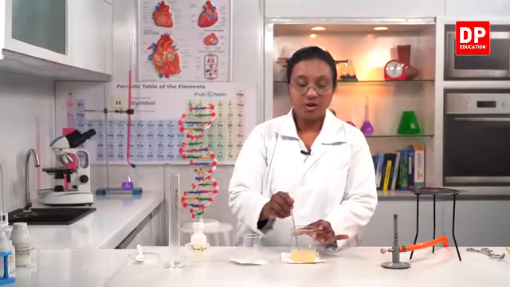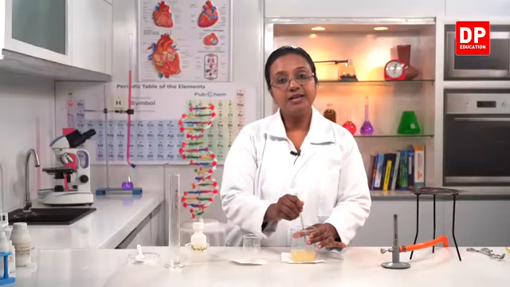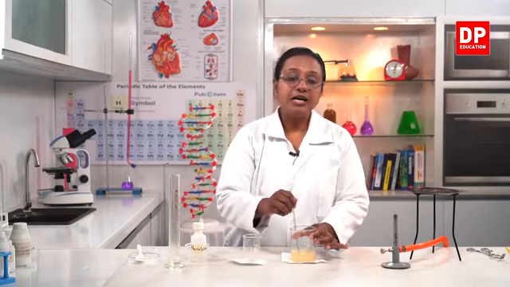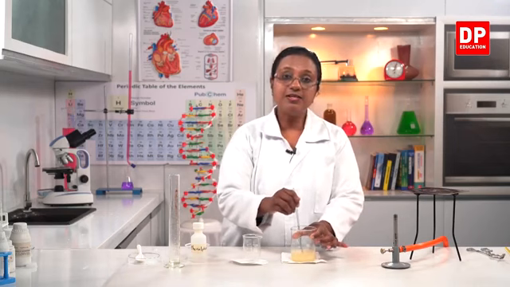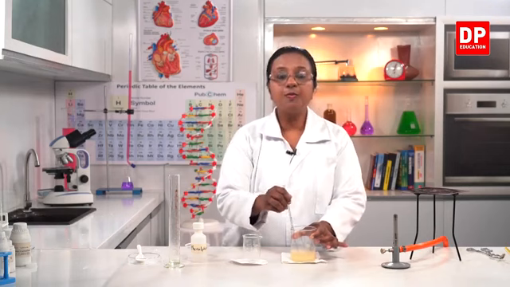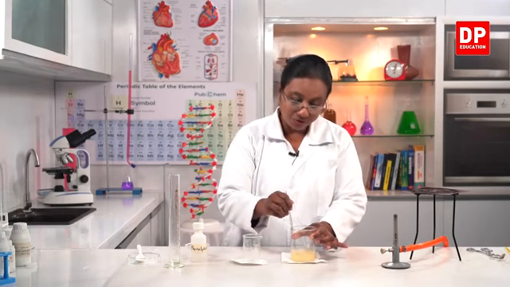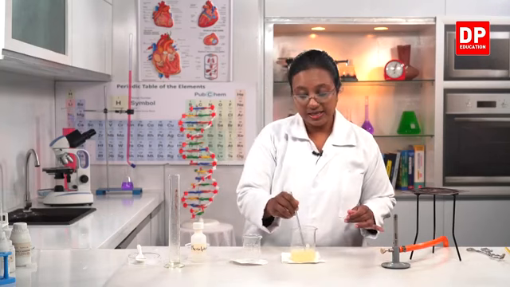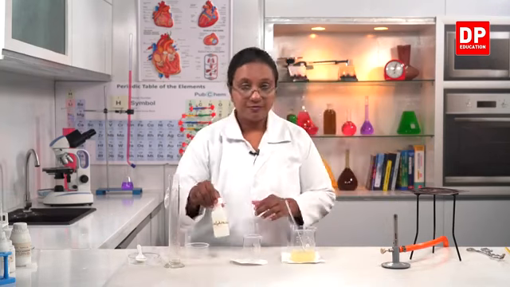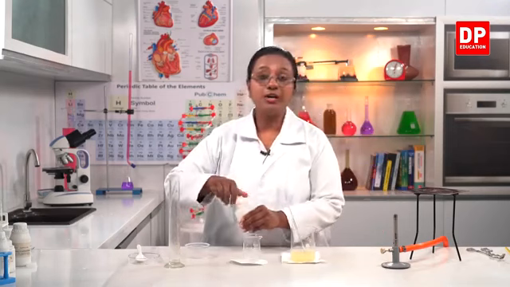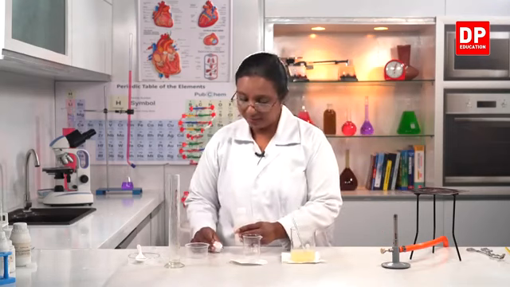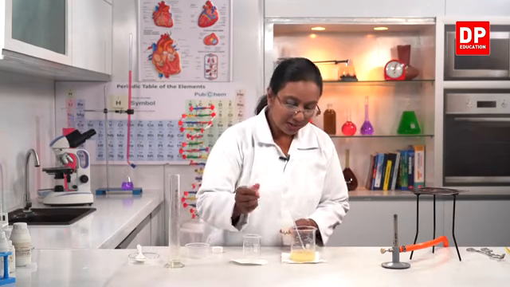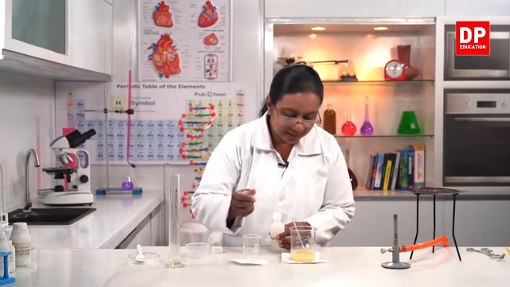And to this, you all know we can add fragrance as well as we can add color. So here I am not going to add any fragrance. It will be the normal soap, but to see the soap clearly, the color, I will add phenolphthalein indicator. So here we have phenolphthalein indicator. You all know it will give a pink color with bases. So a few drops of phenolphthalein indicator, you can see the color.